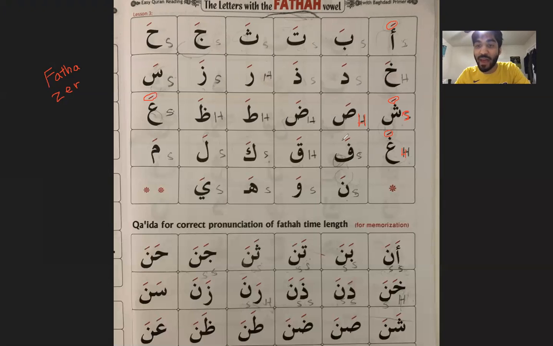The letter fa will remain the same. Fa, smiling. The letter qaf, we'll take the off part at the end and just take the beginning sound. Qa. And add the fatha, the heavy fatha. So instead of qa, we're going to get qa, because it's still heavy. And it's going to stay heavy. All of them that are smile will stay smile. All of them that are heavy will stay heavy.